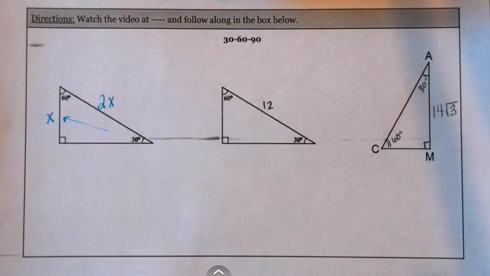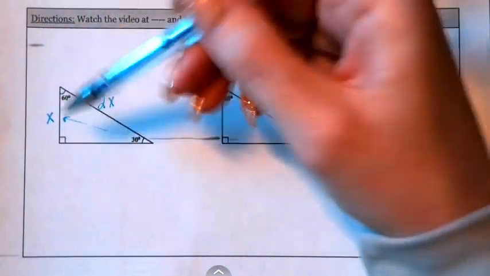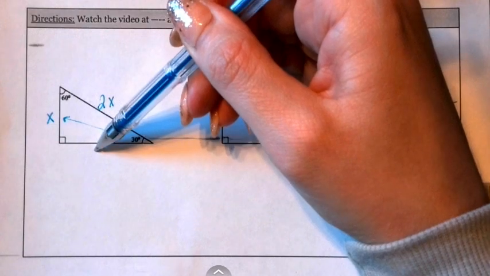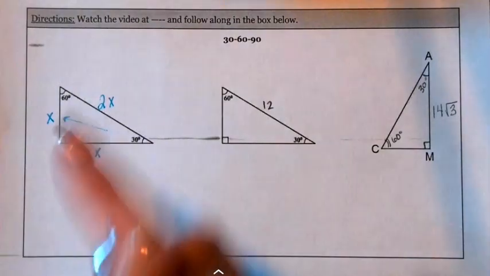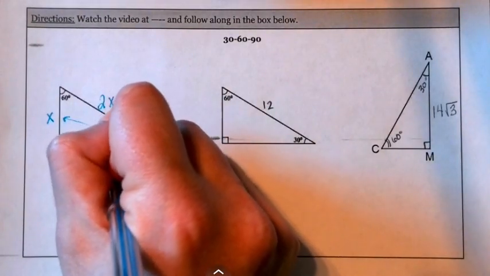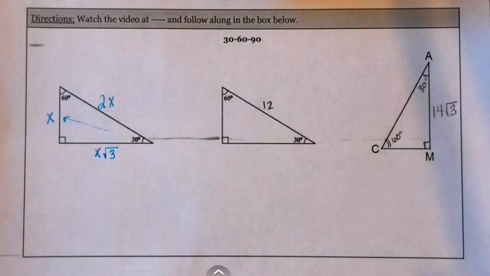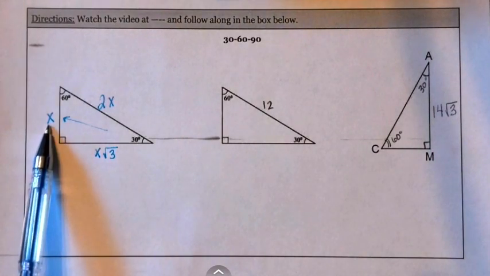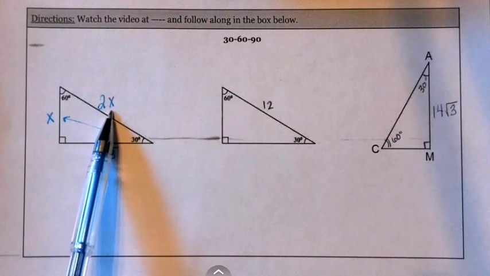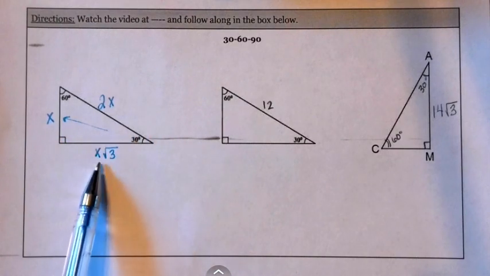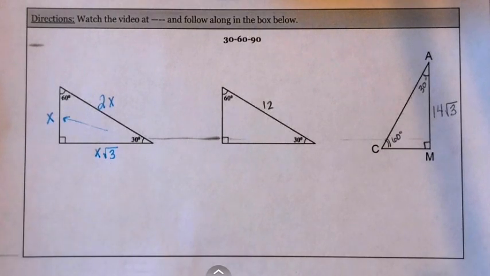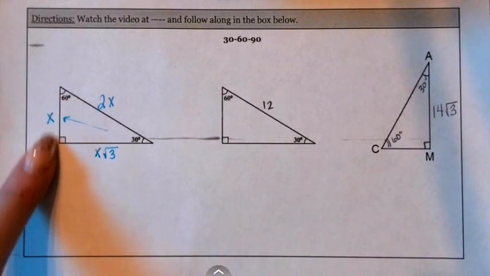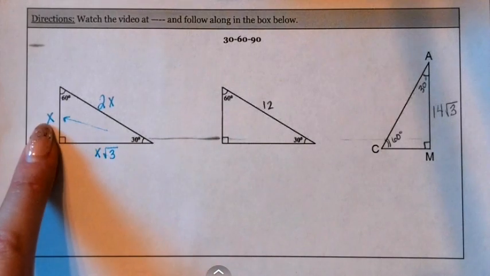Then our last side is across from the 60-degree angle, the one down here. This has a length of whatever our number for x is, multiplied by the square root of 3. So if I do the same example where x is 10, this would be 10, this would be 2 times 10, so 20, and then this side length would be 10 times the square root of 3. It's a lot easier if I have the side given to me that is across from my 30-degree angle.